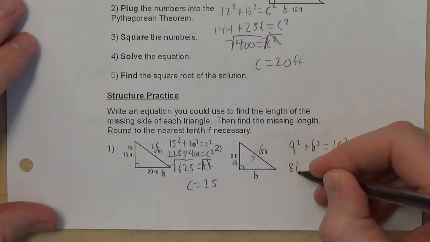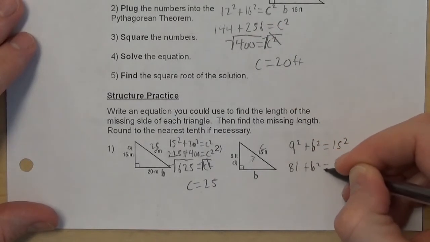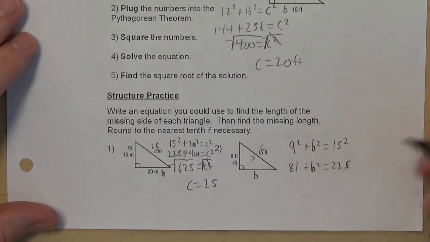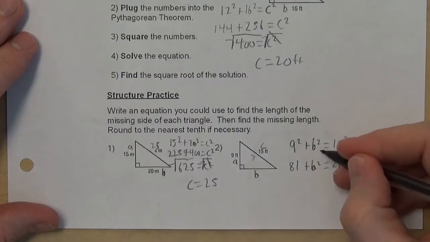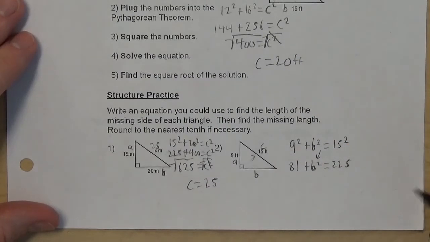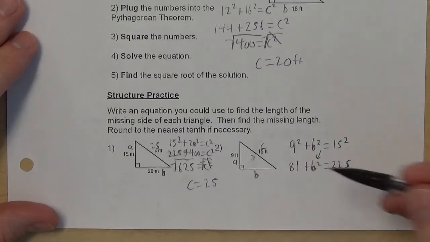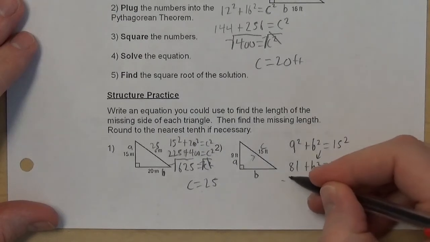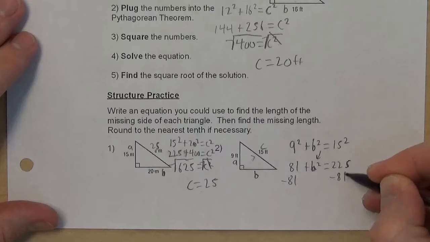9 squared is 81 plus B squared equals 15 squared. We've already done that today. That's 225. Okay, here's where things are a little different. We need to isolate B squared. So far we've just had C, and it's already been by itself, but B squared is not by itself. So this time, we need to get rid of the 81. We're going to subtract 81 from both sides.